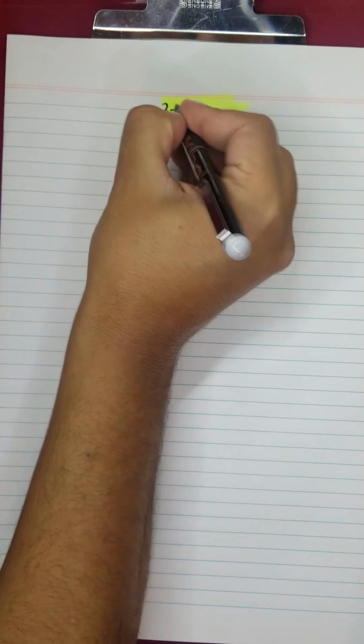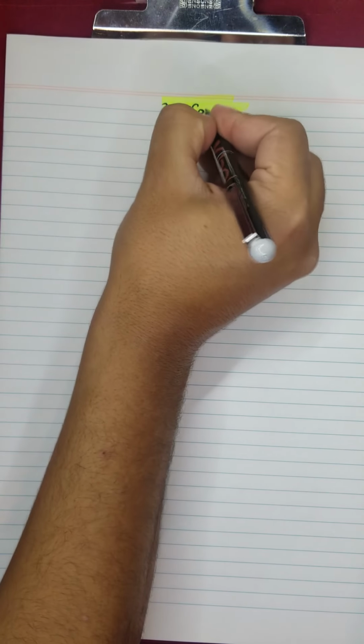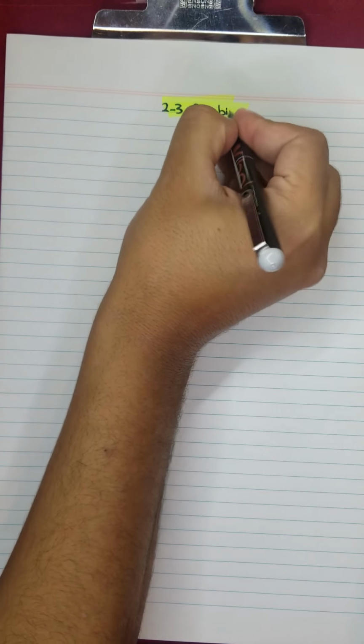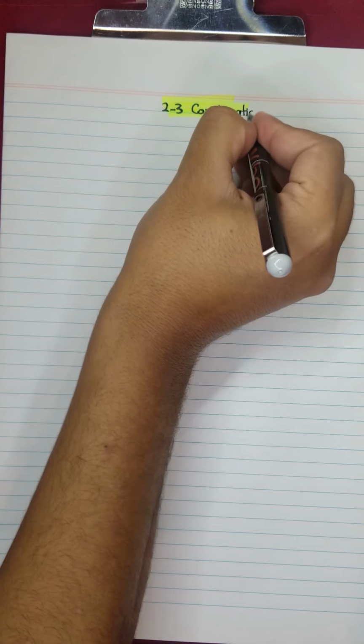So the third lesson that we have in this chapter, chapter 2, is 2-3, which is combinations. And this is going to be the lesson that we will be discussing today.